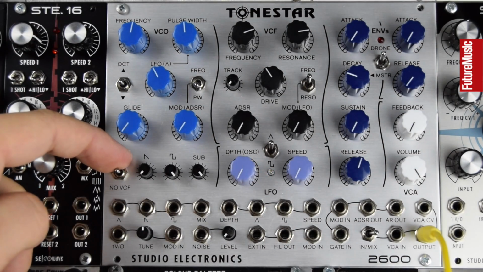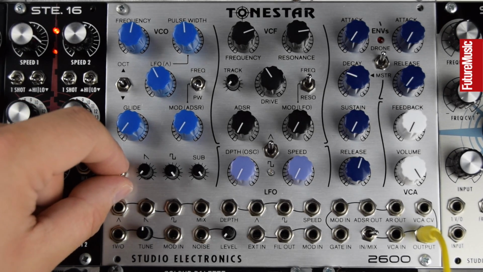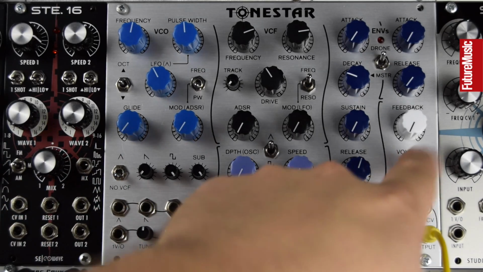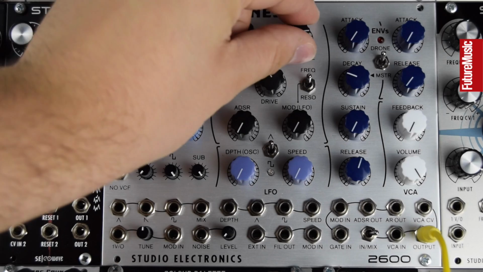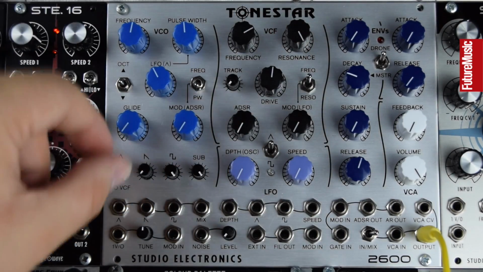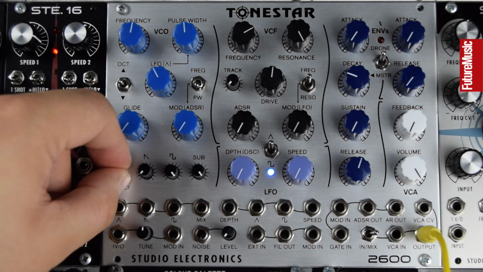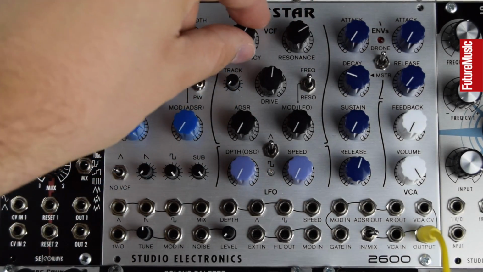However, if we flick that switch down to no VCF, notice all those fundamental frequencies come back through, because the triangle is bypassing the filter and mixing straight in at the VCA point. So without, and listen again, get that low end back.